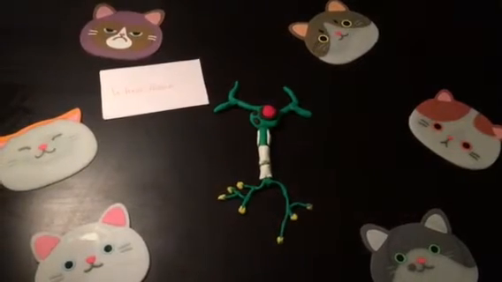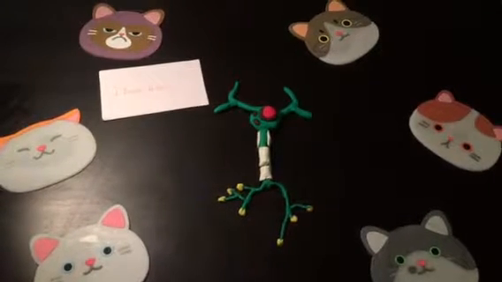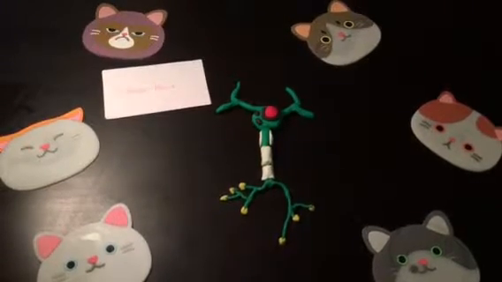At the bottom of the soma is the axon hillock, which stores information before transmission through the axon. It is the attachment point between the soma and the axon.